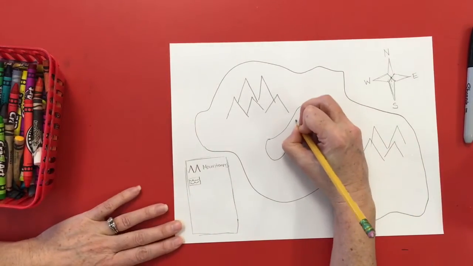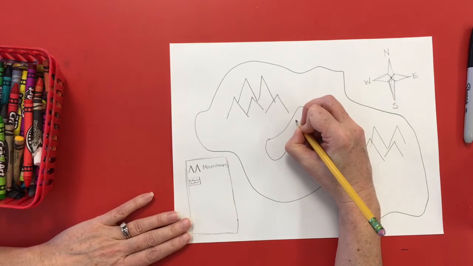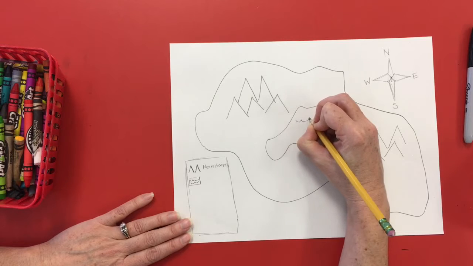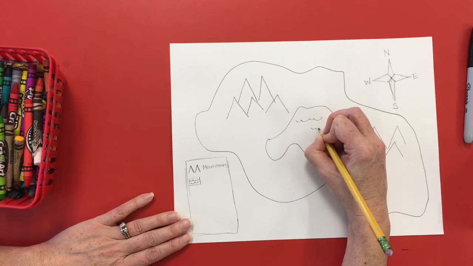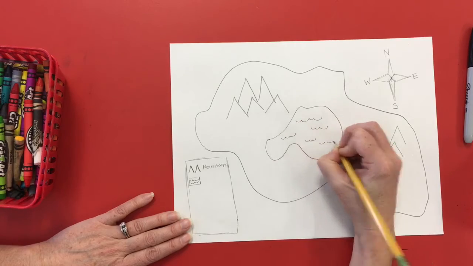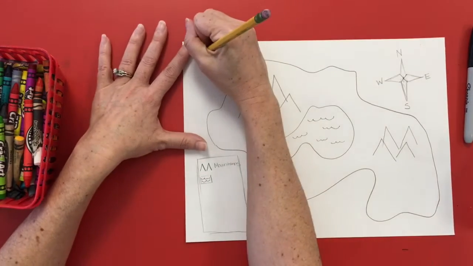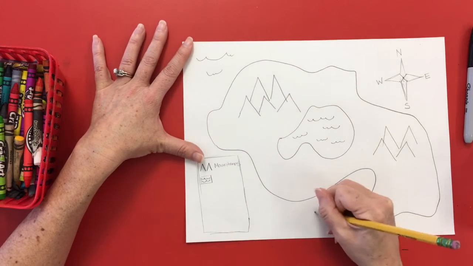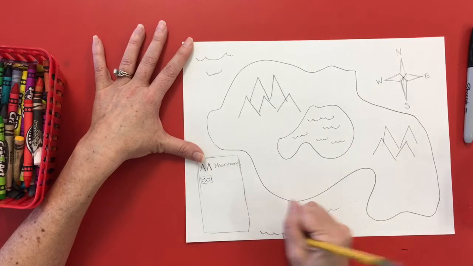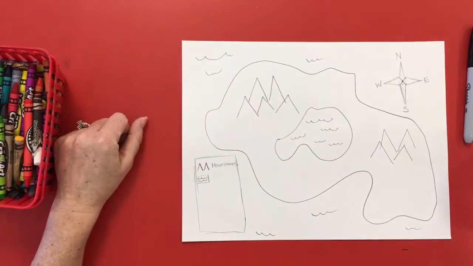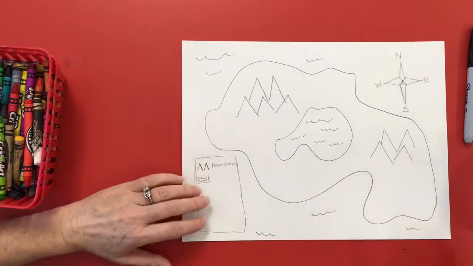So in order to communicate a little more detail with the viewer, I'm gonna make some wavy lines just to show that this is like a big lake. All right, and then because it's an island, we're surrounded by water, so I'm gonna put some wavy lines around my island.